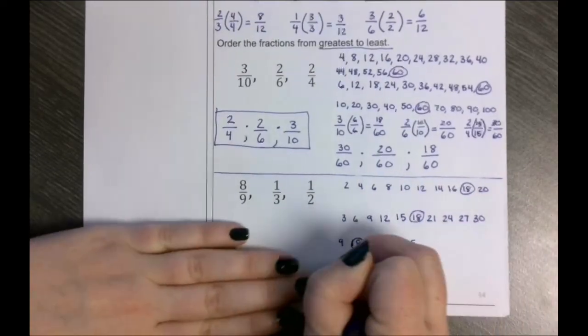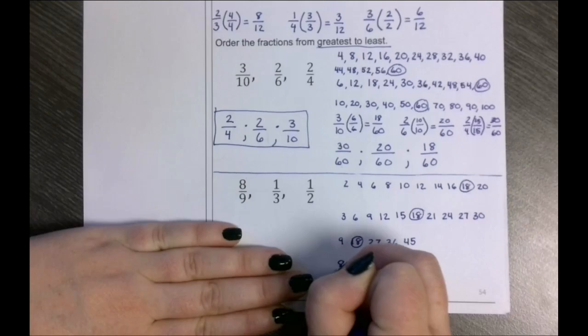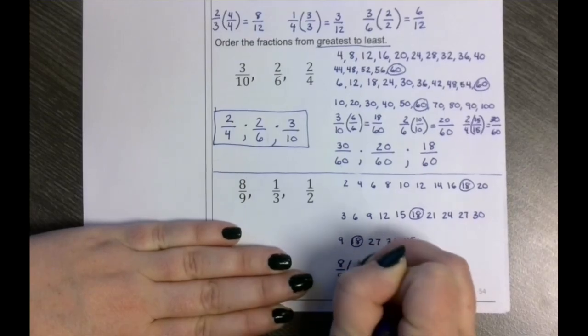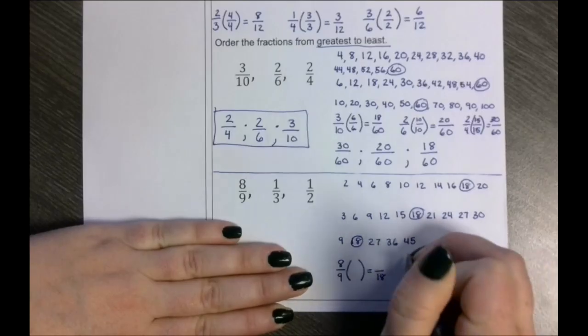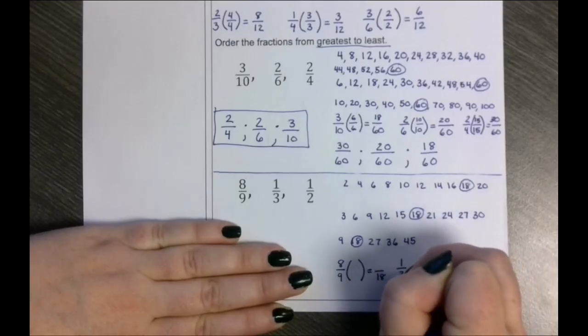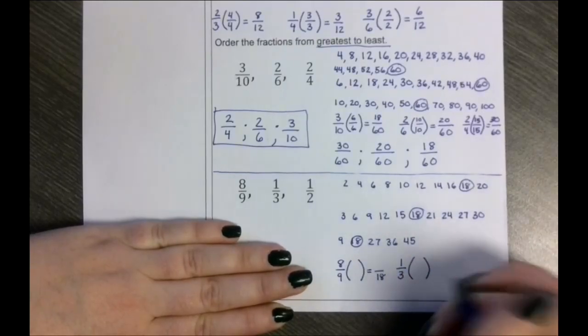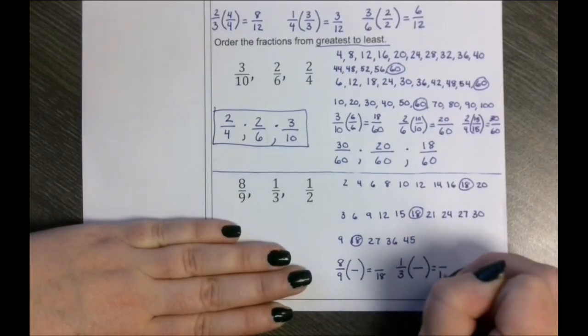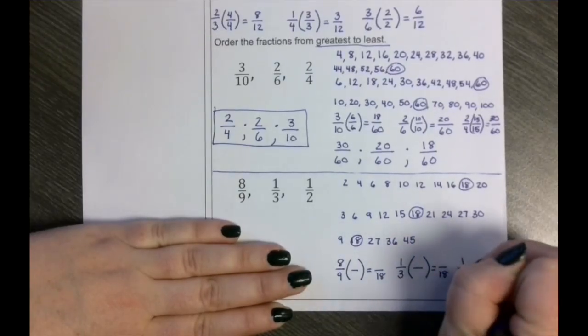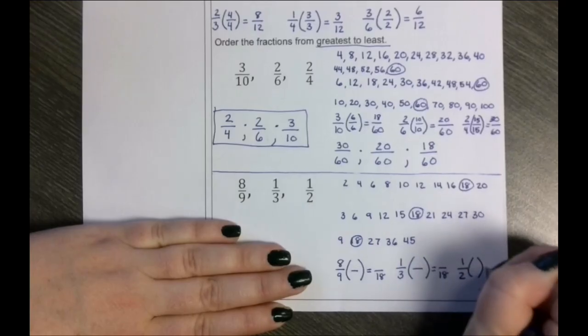So then I'm going to convert each of these fractions. I've got 8/9 times something. 18 is my common denominator. 1/3 times something is my common denominator of 18. And 1/2 times something is my common denominator of 18.